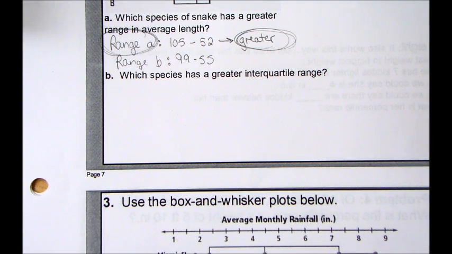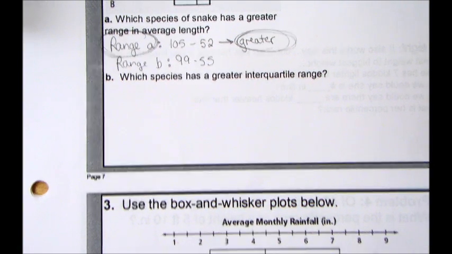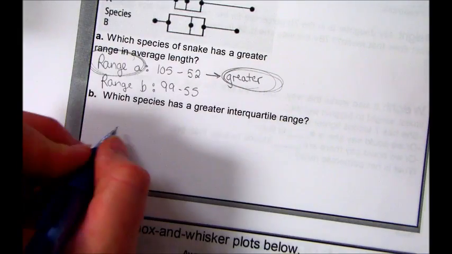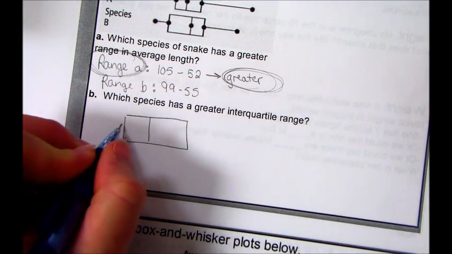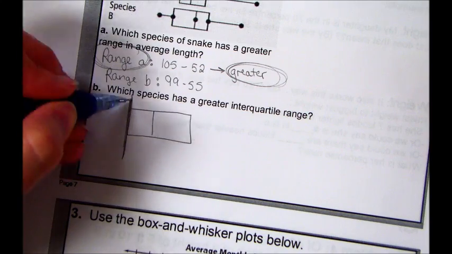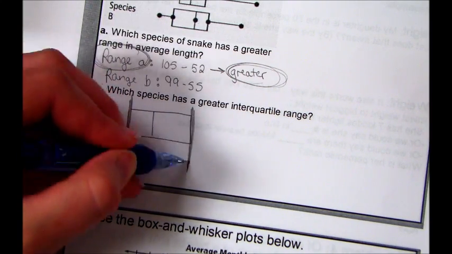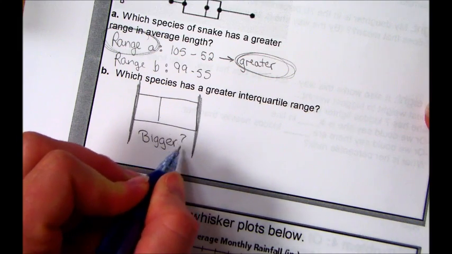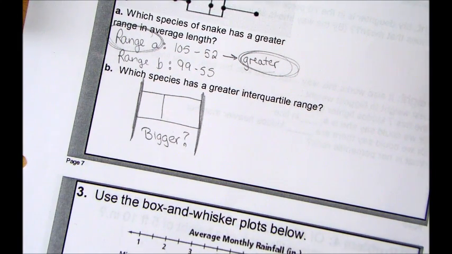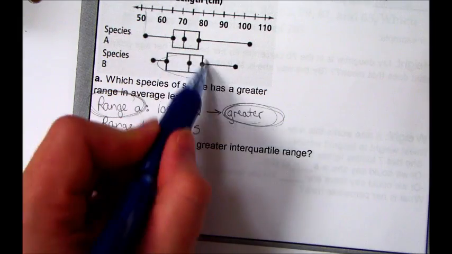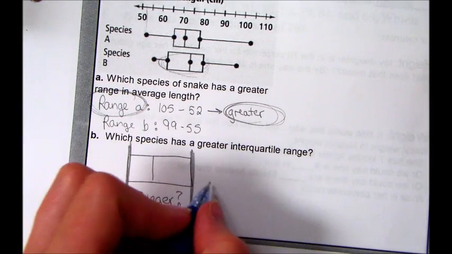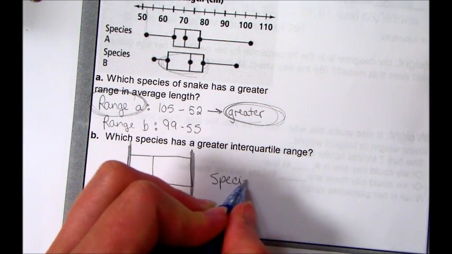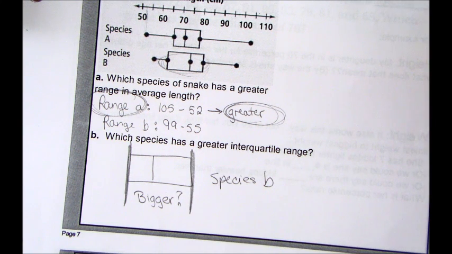Part B. What species has a greater interquartile range? So we are looking from this part of the box to this part of the box. Which one has a bigger overall box? Well, when I look at the interquartile range, I can see this box is bigger. So that's going to be species B. They have a greater interquartile range. Just the interquartile range, not the overall range.